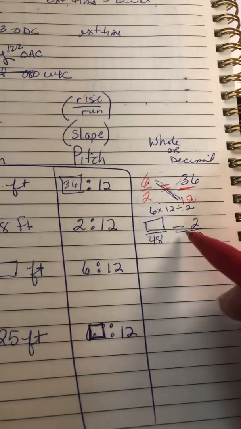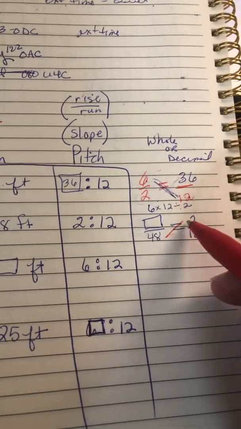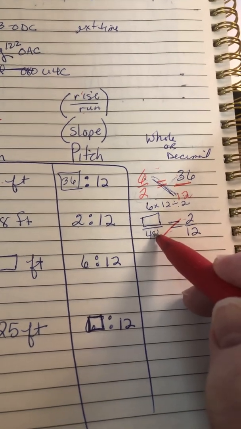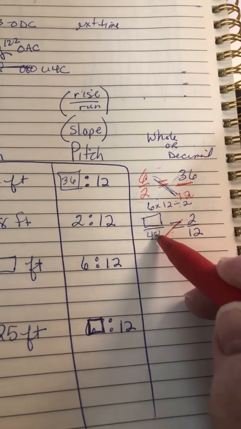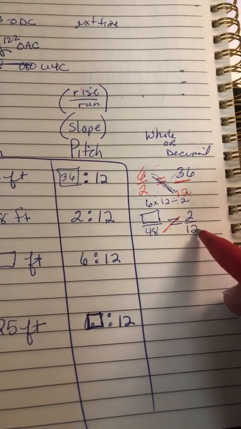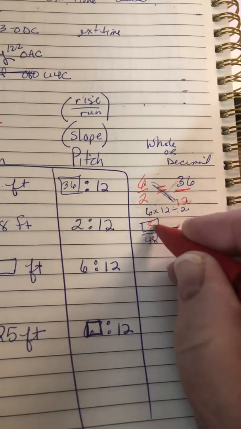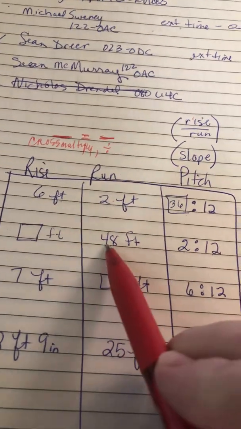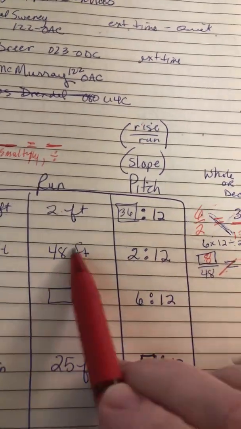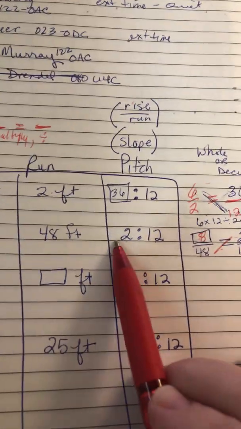You cross multiply where you can. So I can say 2 times 48, which is 96, and then 96 divided by 12, which is 8. So that's the missing number here. So it was 8 feet and 48 feet. That is the same steepness as 2 to 12.